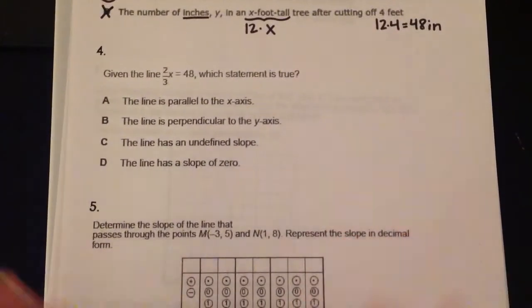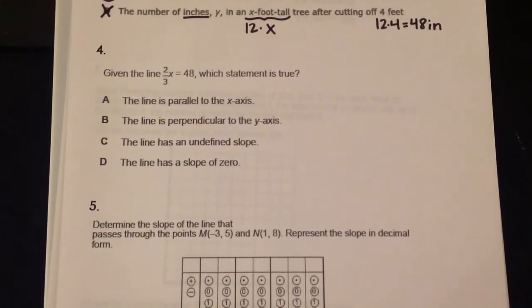All right, number 4. Given the line 2/3 times the value of X is equal to 48, which statement is true? The line is parallel to the X-axis. The line is perpendicular to the Y-axis. The line has an undefined slope. Or D, the line has a slope of 0.